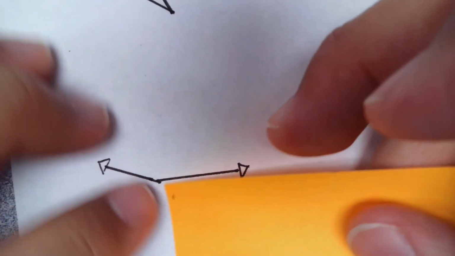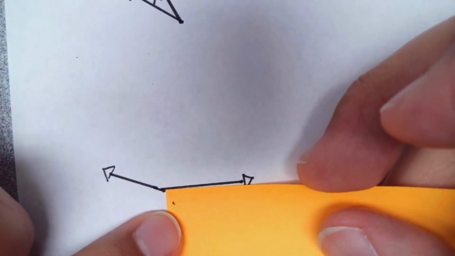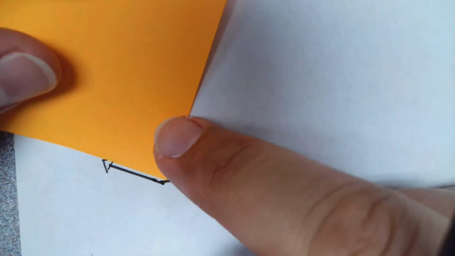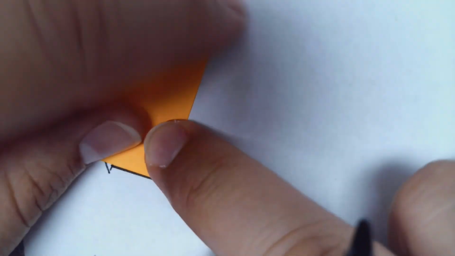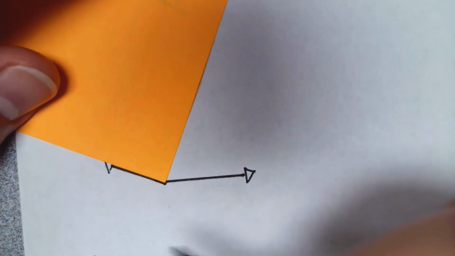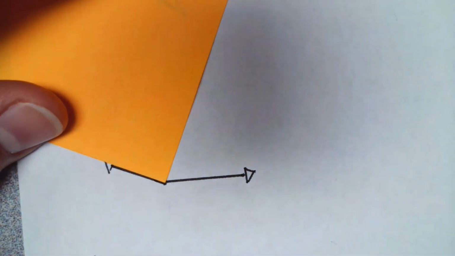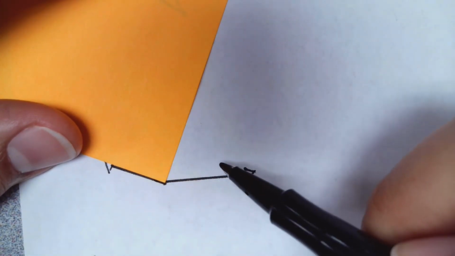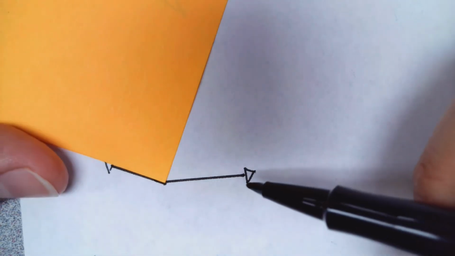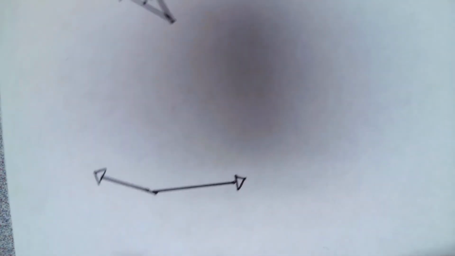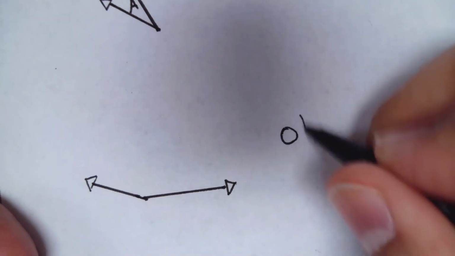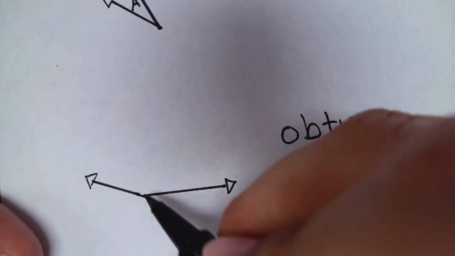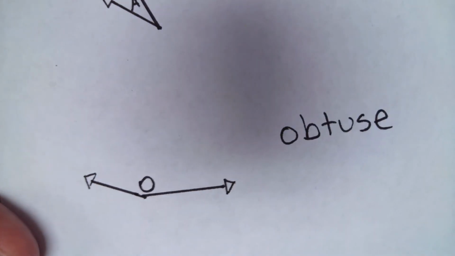Again, I never want to put my sticky note on the outside of the angle. I always want to go on the inside. I can see both of my lines this time. Nothing's covered up, but I've got all this open space. It looks like an open door. If it looks like an open door, then it's an obtuse angle.